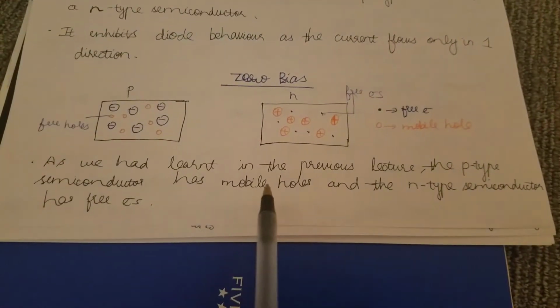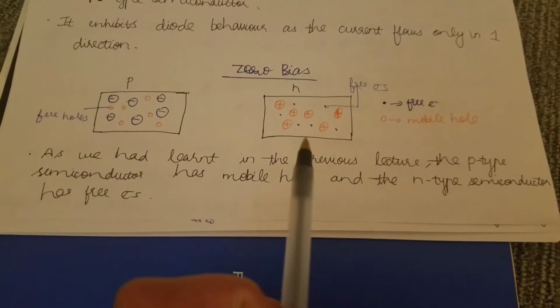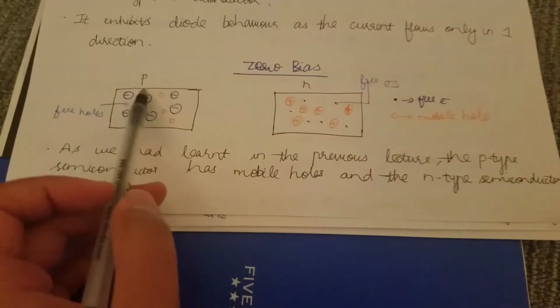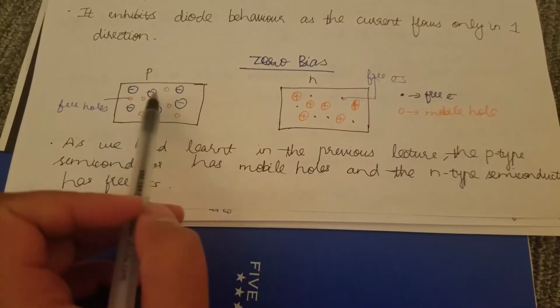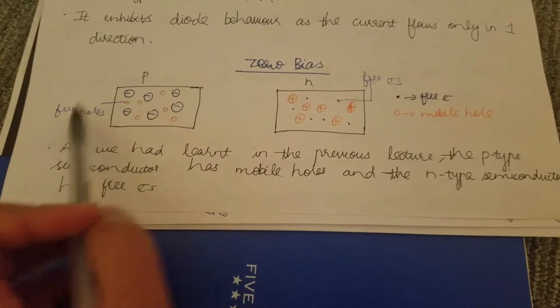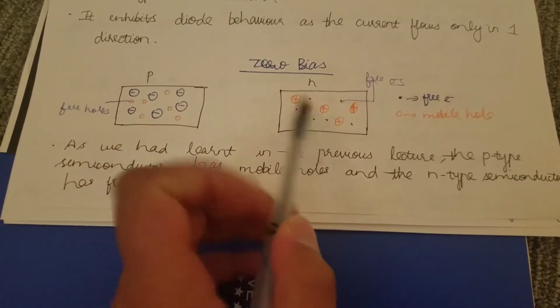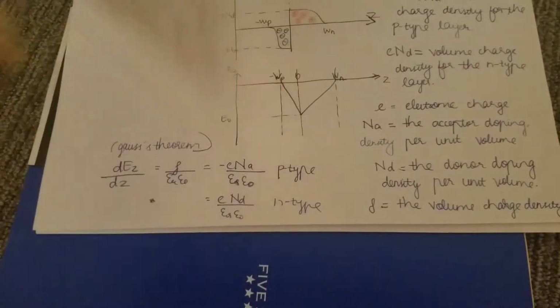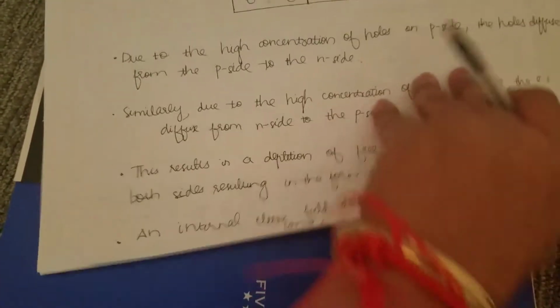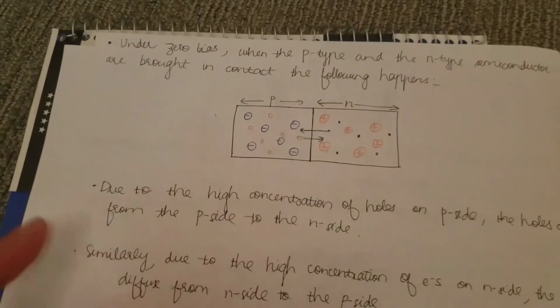As we had learnt in the previous lecture, the p-type semiconductor has mobile or free holes and the n-type semiconductor has free electrons. So what happens when we join them together and no bias is applied across them?